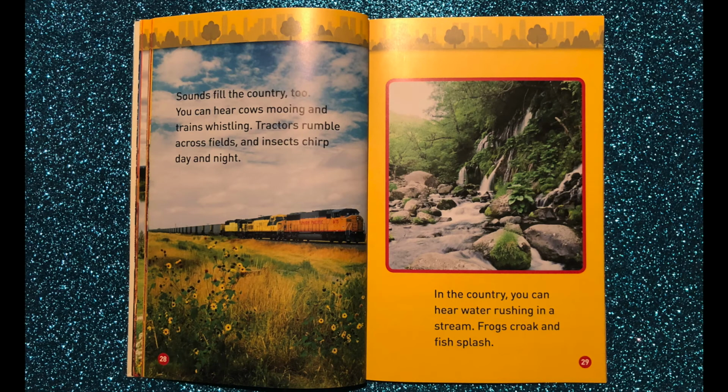Sounds fill the country too. You can hear cows mooing and trains whistling. Tractors rumble across fields, and insects chirp day and night. In the country, you can hear water rushing in a stream, frogs croaking, and fish splashing.